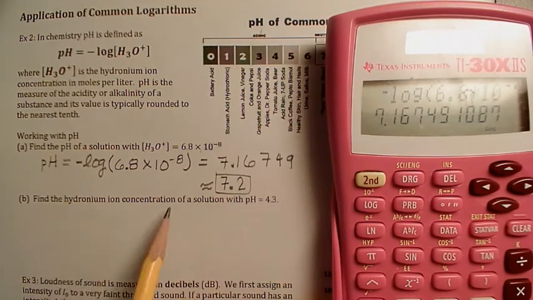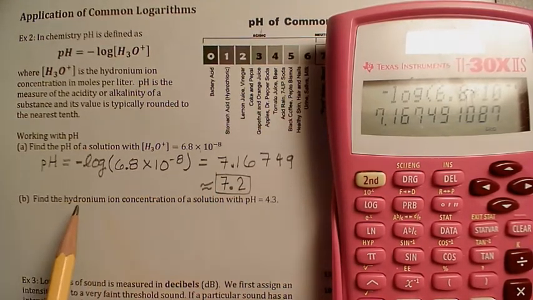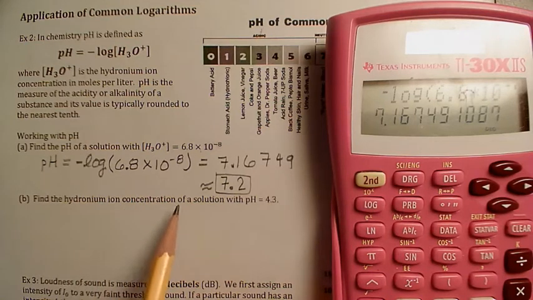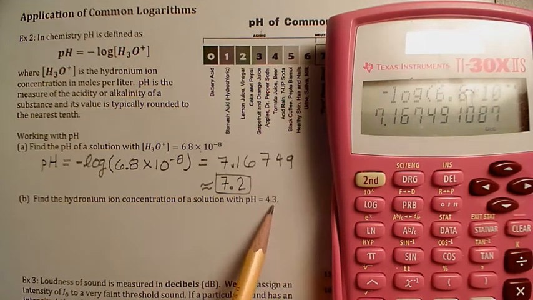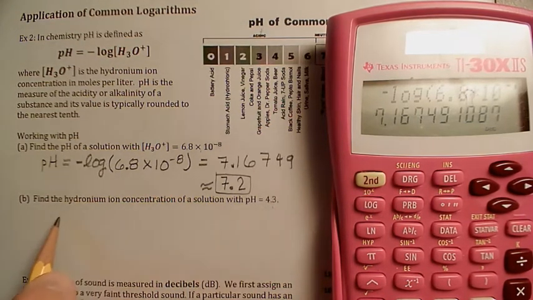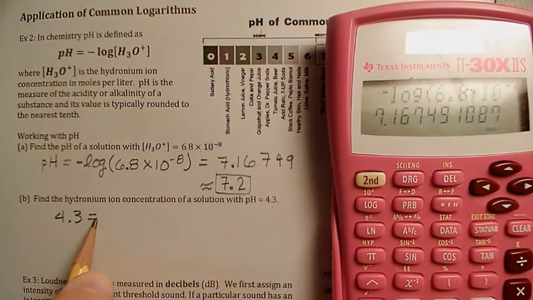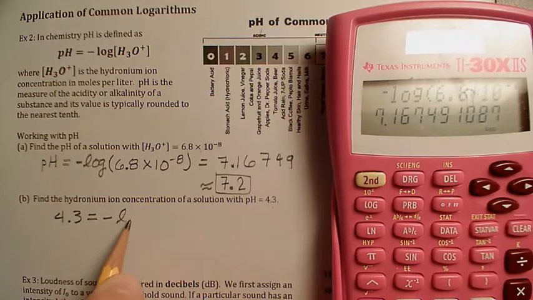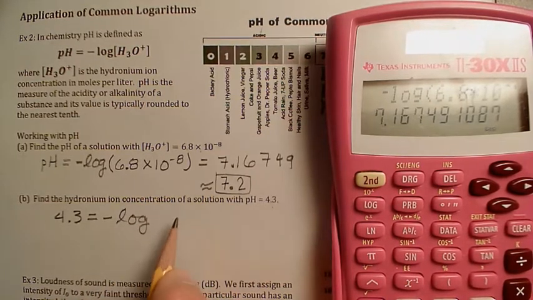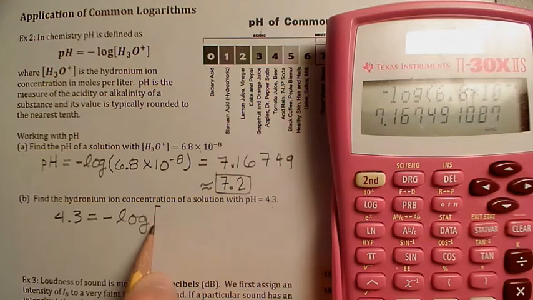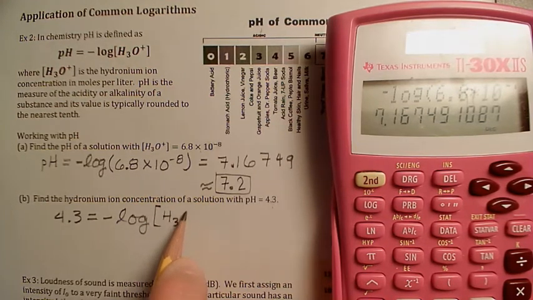Now we're asked to do the reverse. Find the hydronium ion concentration of a solution with a pH of 4.3. So now we have 4.3 is equal to the negative log of the hydronium ion concentration.